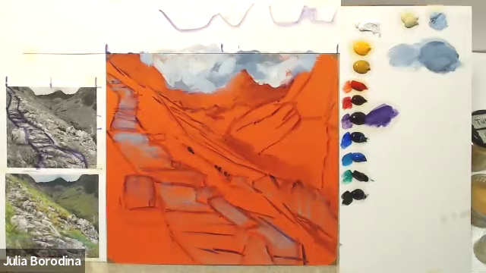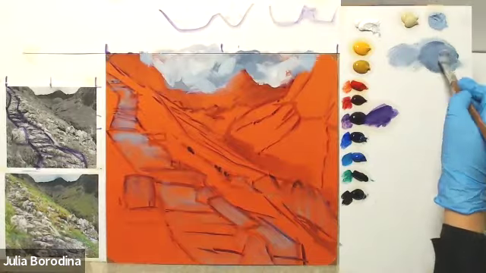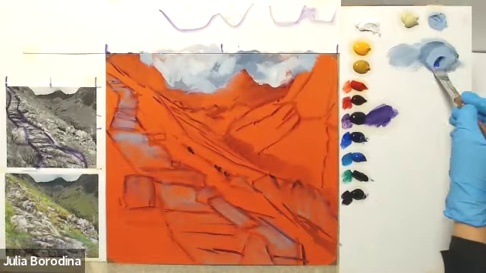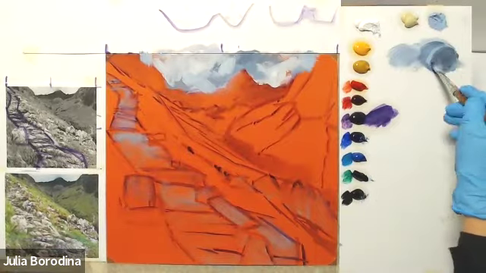Now, steps are going to have some warmer colors and some cooler colors. If we start with the cooler colors, we can bring our warmer colors later. So I'm going to go for something similar: white or bluey gray with some extra ultramarine, a little bit of Payne's gray.